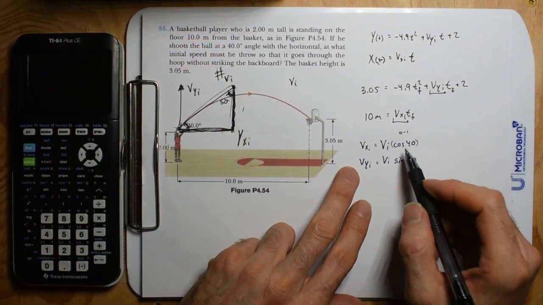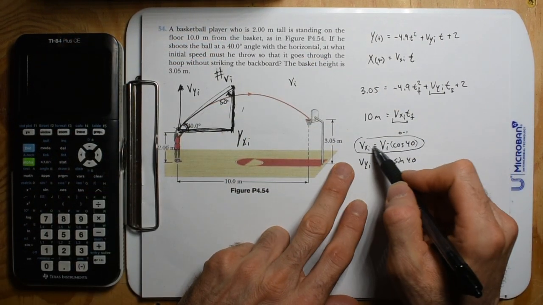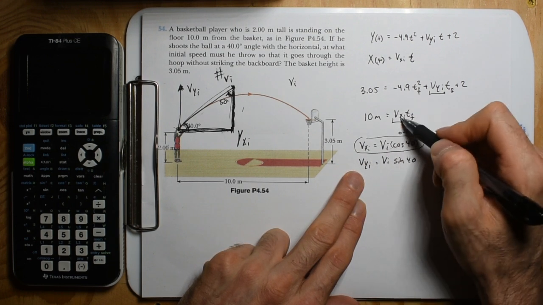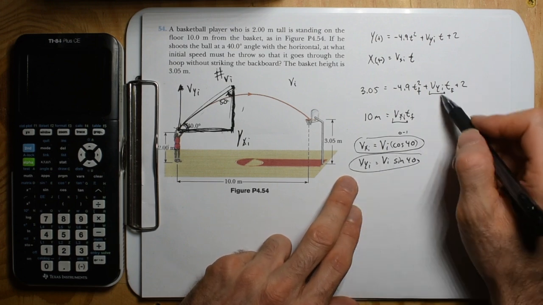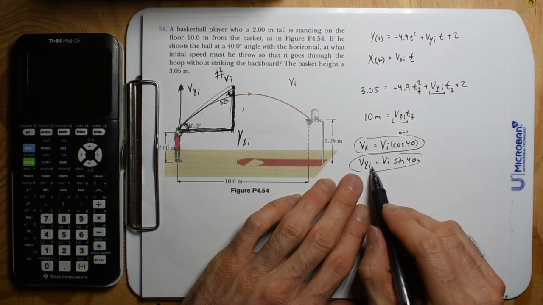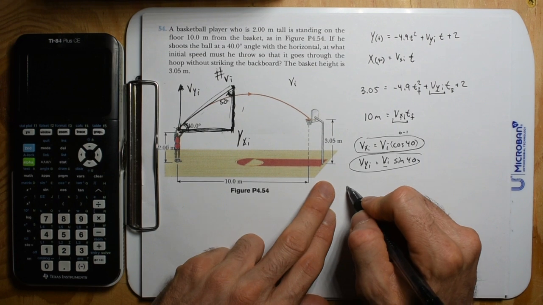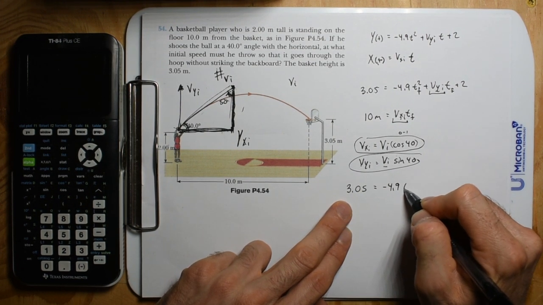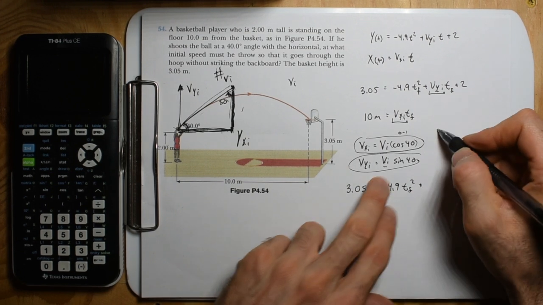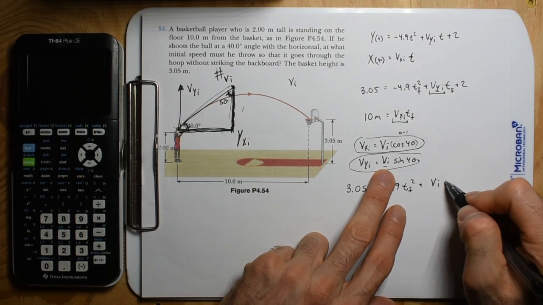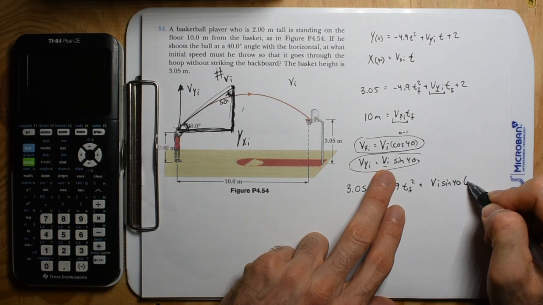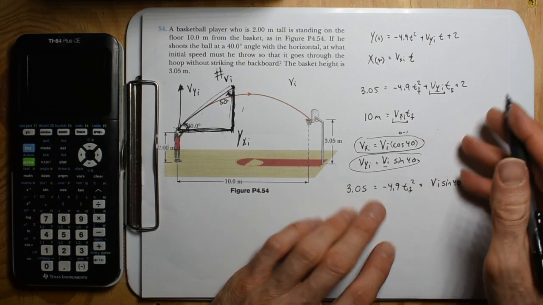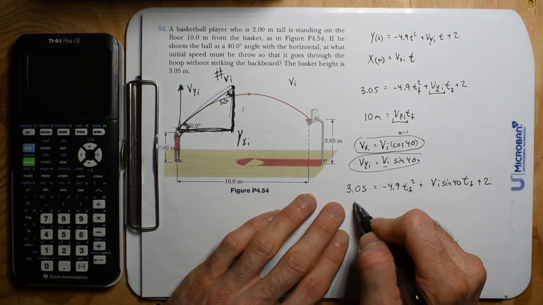Okay, but what we have here is now an equation for Vx, and we can throw that in there and just get Vi. So cool. And then we can take this equation, throw it in there, and get that in terms of Vi. So let's do that. 3.5 is negative 4.9 t final squared plus Vi sine 40 t final plus 2. Even the t final is getting a little busy for me, but I guess we'll stick with it.